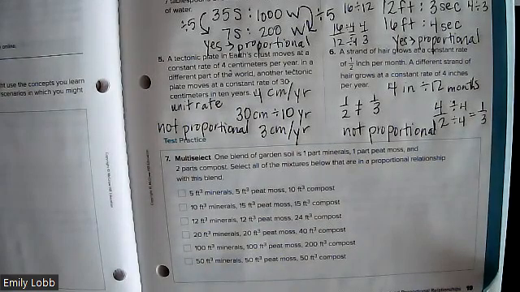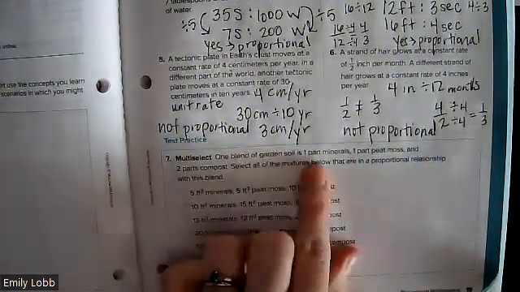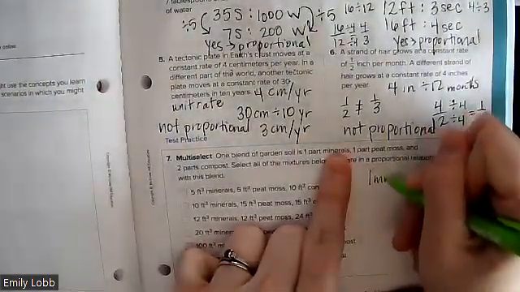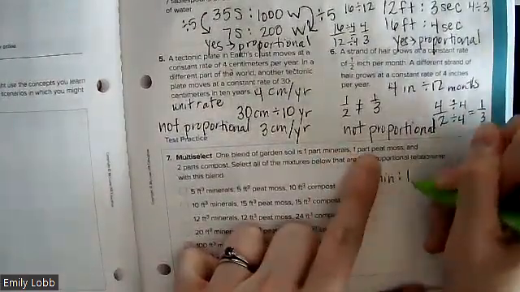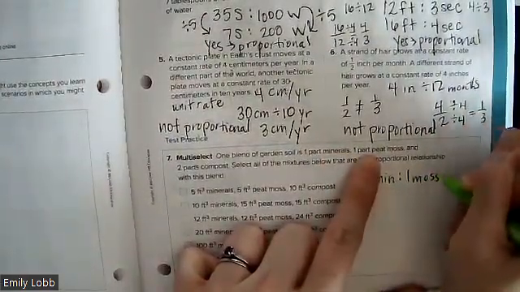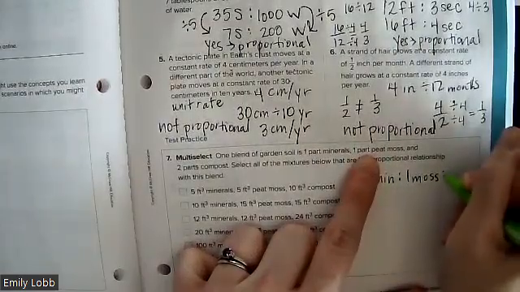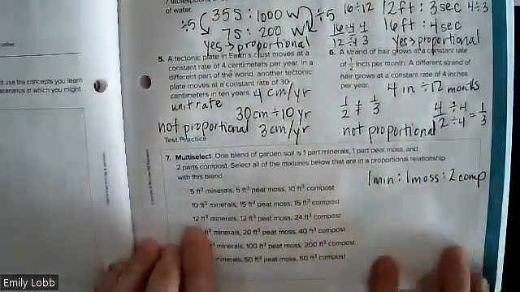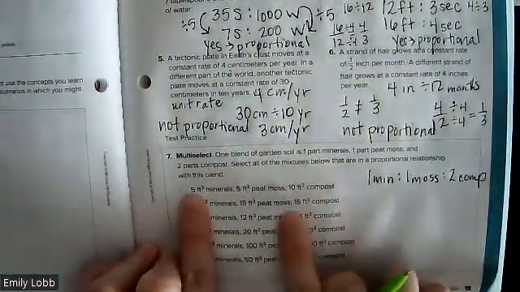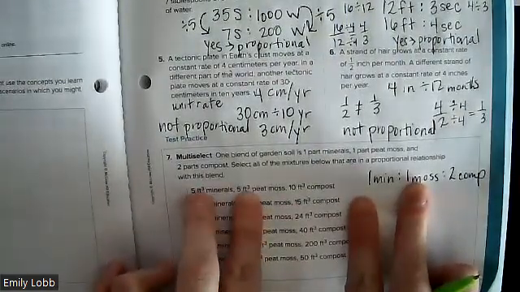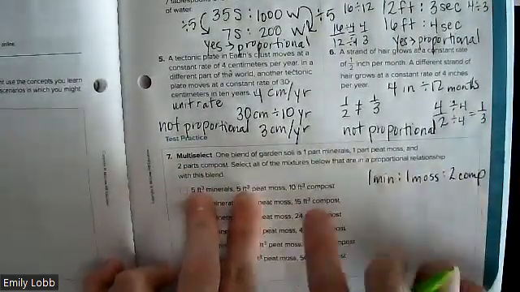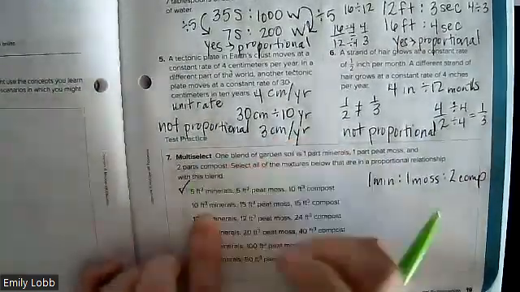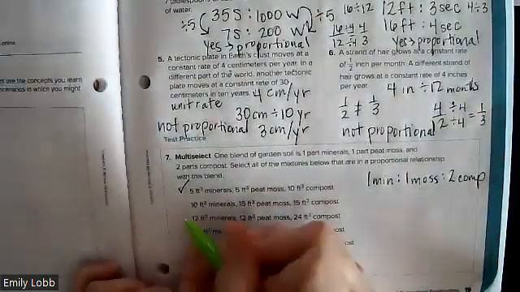All right. One blend of garden soil is 1 part minerals, so 1 mineral to 1 moss to 2 parts compost. So these two need to be the same. These two are the same. So that works. Is this 2 times 5? Yes. So this works. Are these first two the same? No. So this does not work.